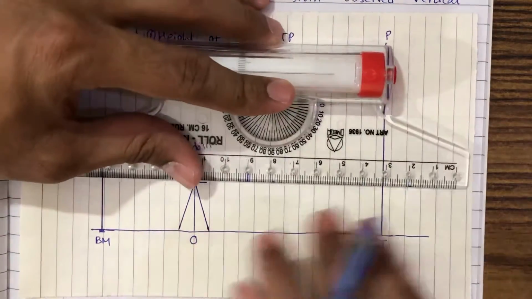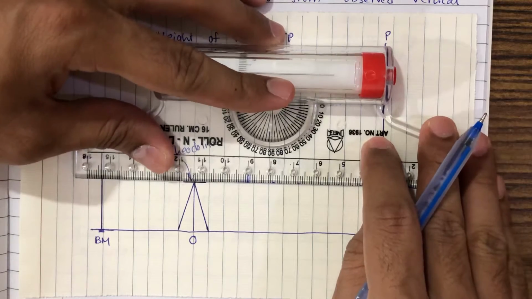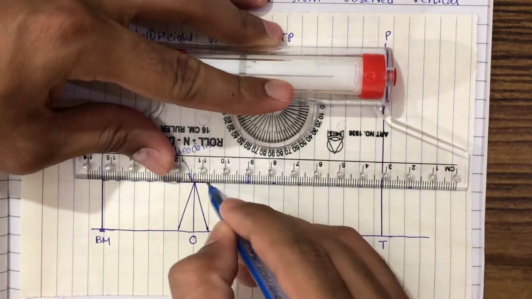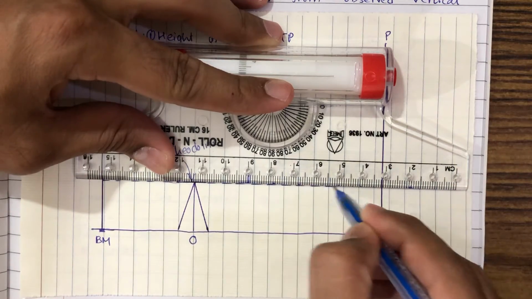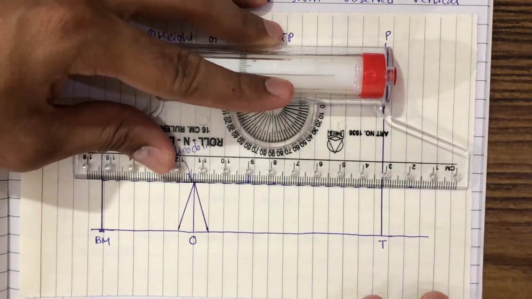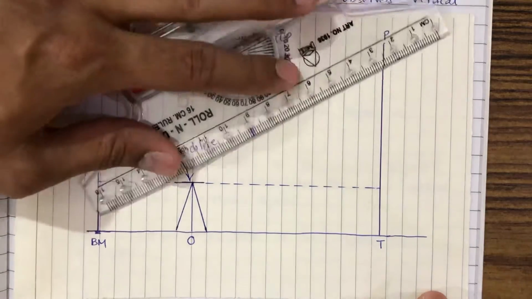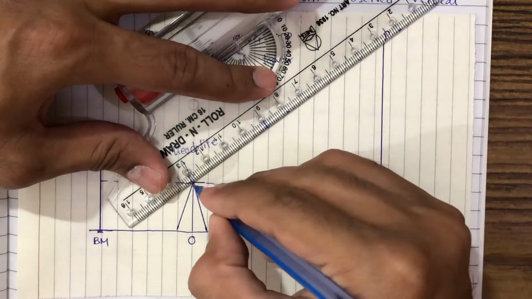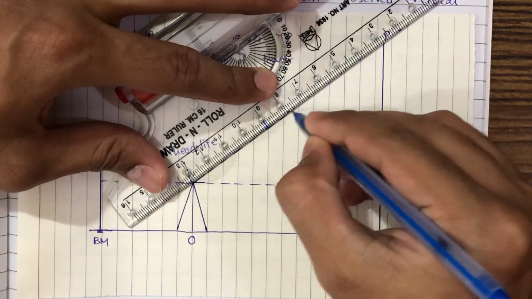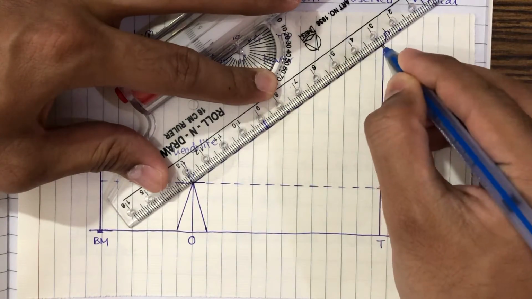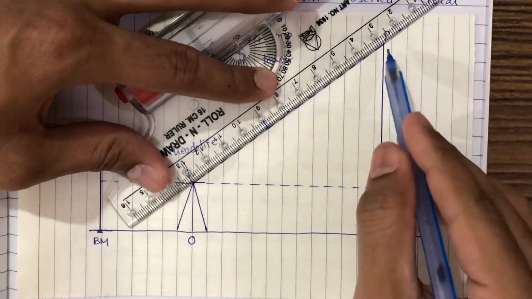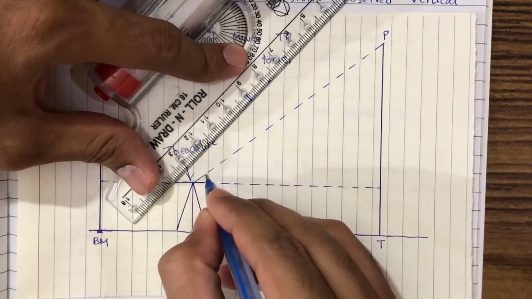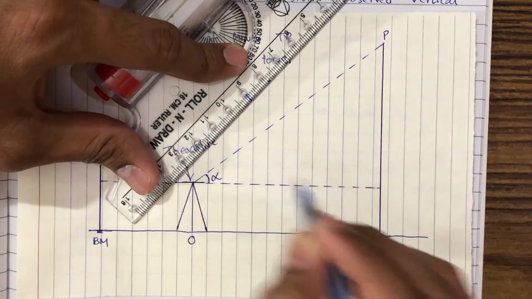Suppose this is the line of axis of the theodolite, or you can say the line of collimation. The theodolite can measure the vertical angles. When we sight the top point P, we will get some angle, let that angle be alpha.